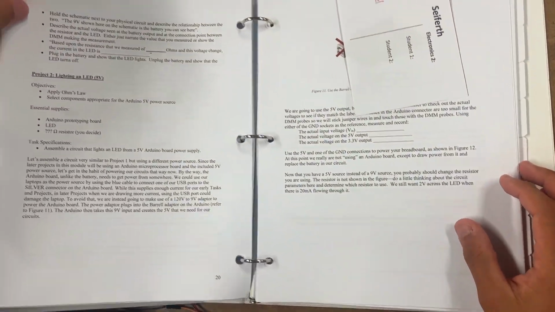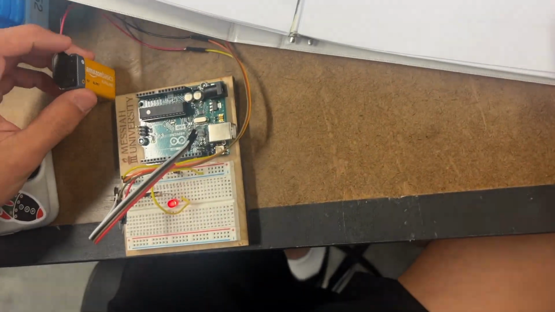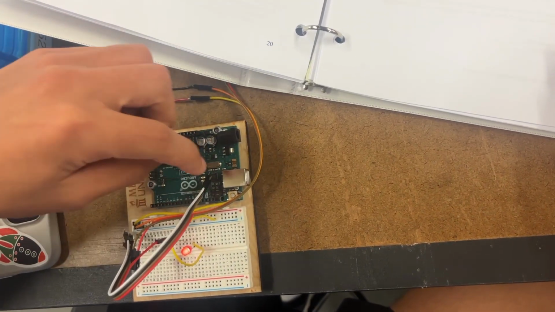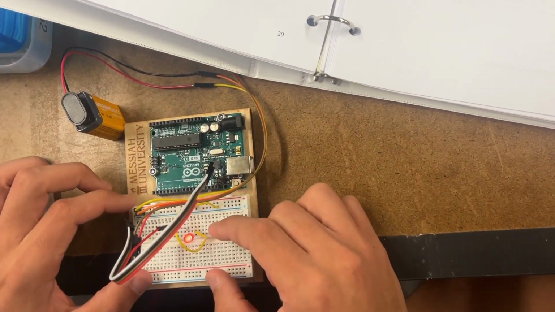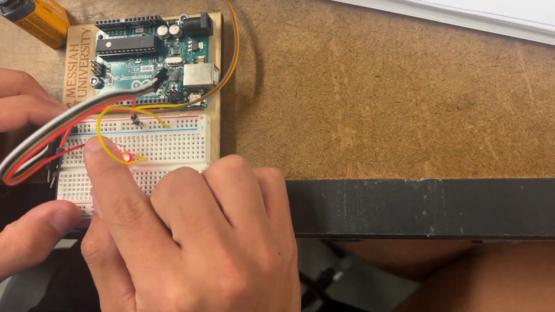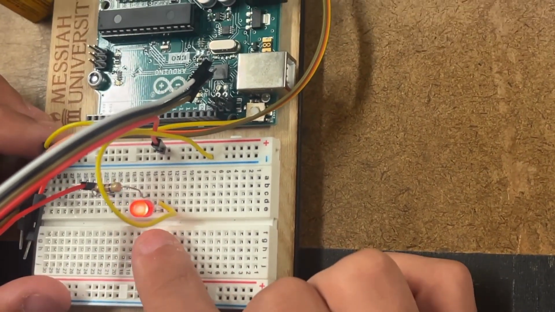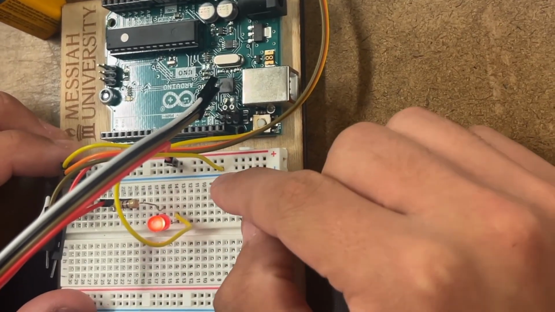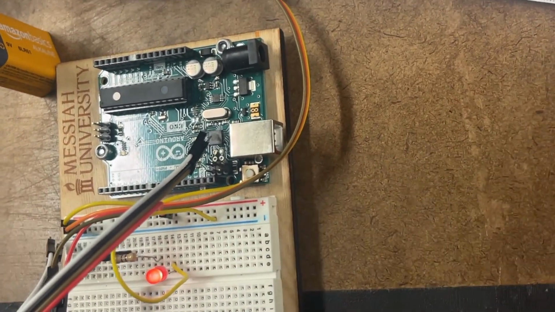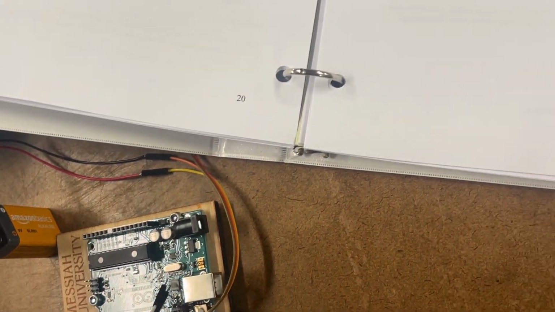So you can see we have the 9-volt battery here. That's the power source, and it feeds into the breadboard and into the resistor, which goes into the LED and returns back to the negative side of the breadboard. It's just what we did these 2 times.